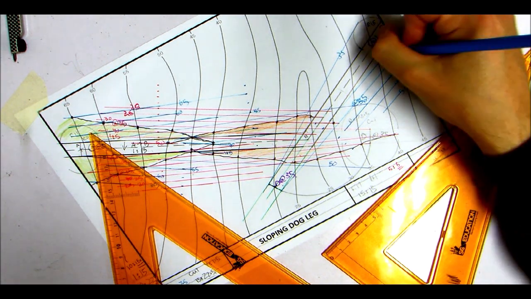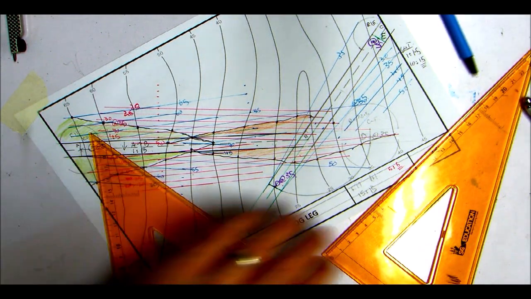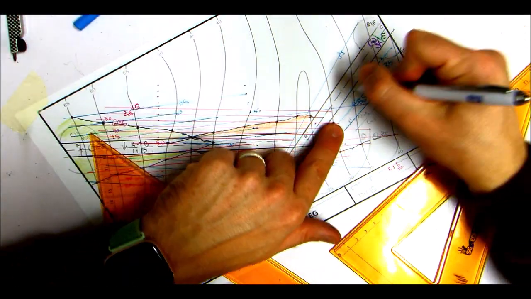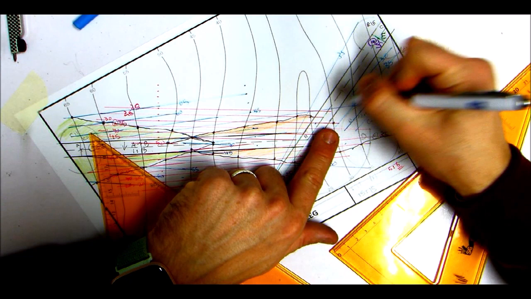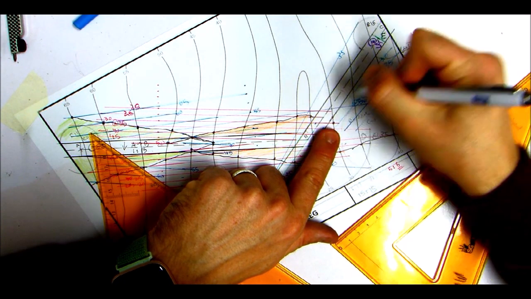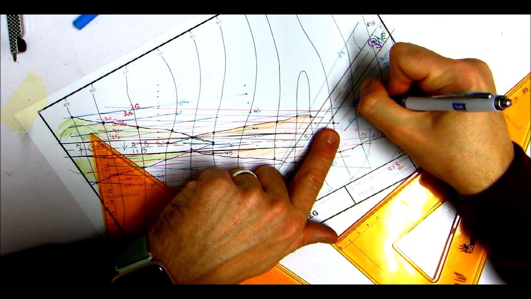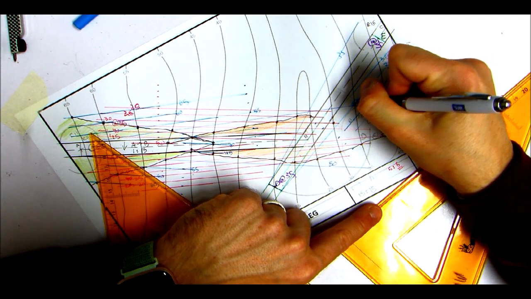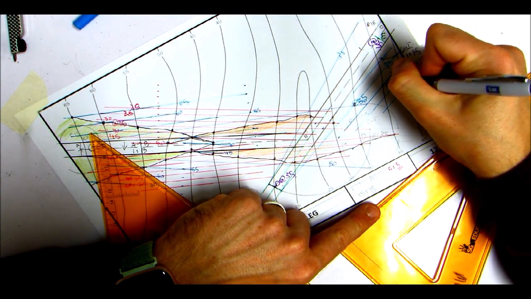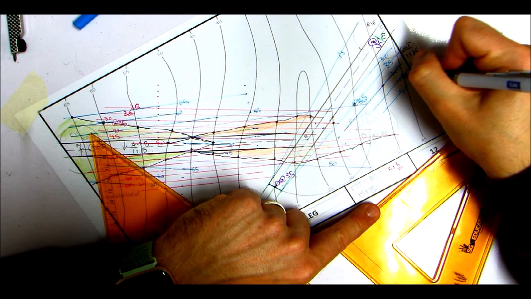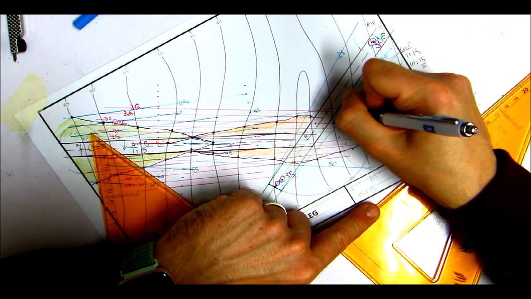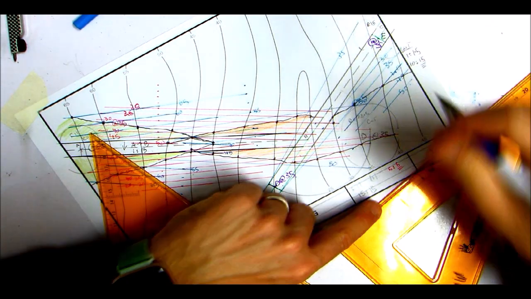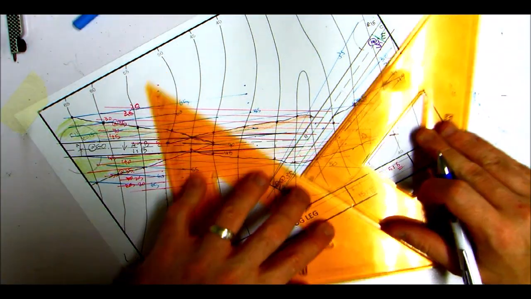So where does that hit the 30? It crosses here at 30. 35 crosses 35 here. 40 crosses 40 there, and 45 crosses 45 there. Now again, I don't want it to stop there. I want to do an additional point because I want it overlapping.